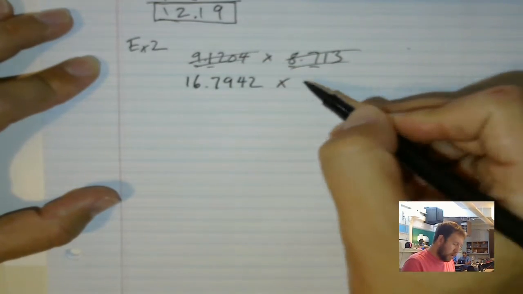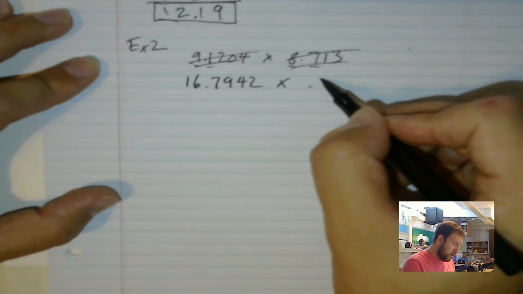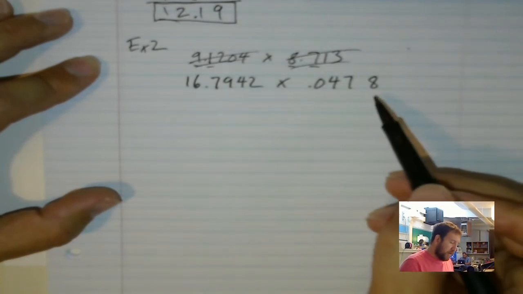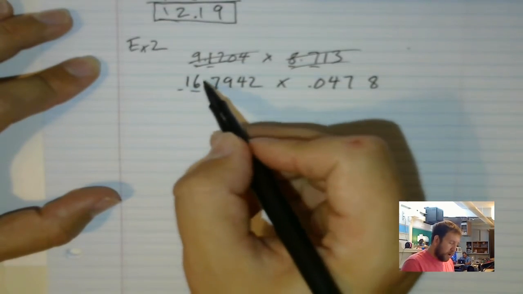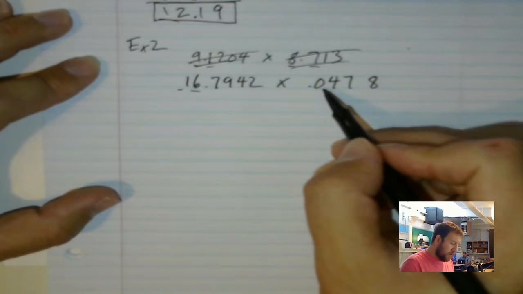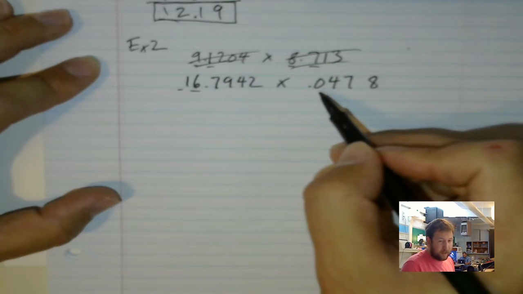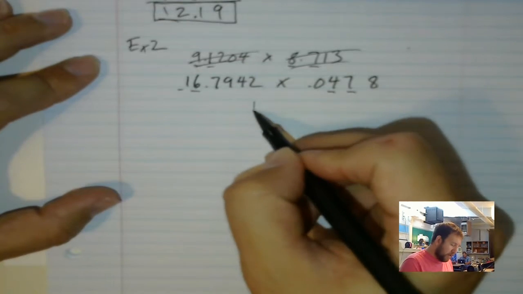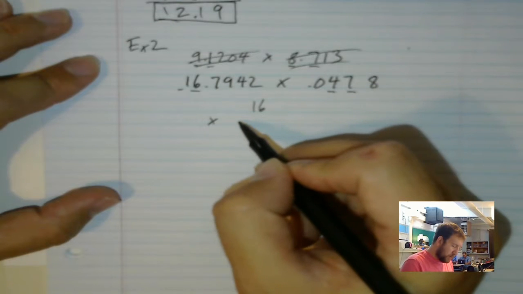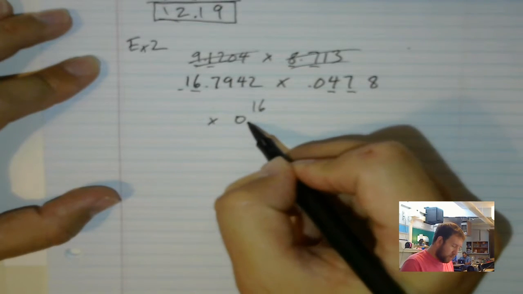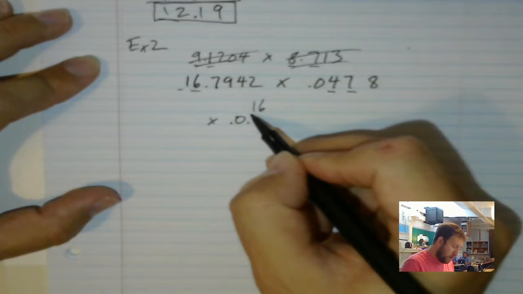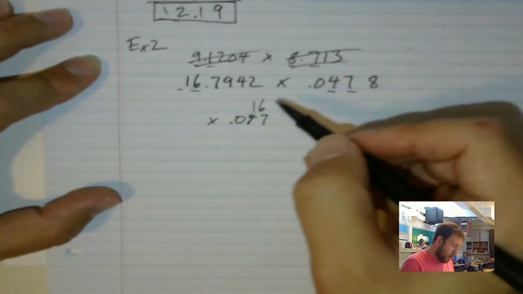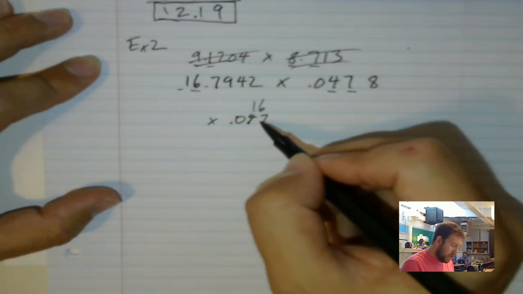16.7942 times 0.0478. So looking at these leading digits, this time I have 2 out here. I'm doing 16. This time my 2 leading digits, now I don't count 0 because it doesn't really give me any information. Instead, I'm going to look at this one and this one. So I really have 16 times 0.047.